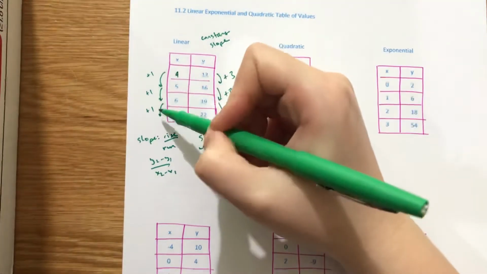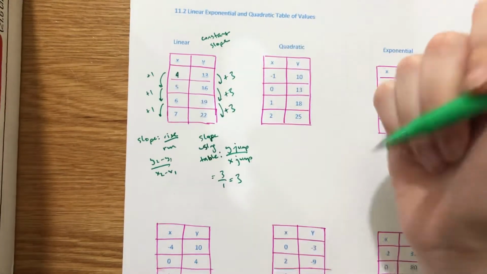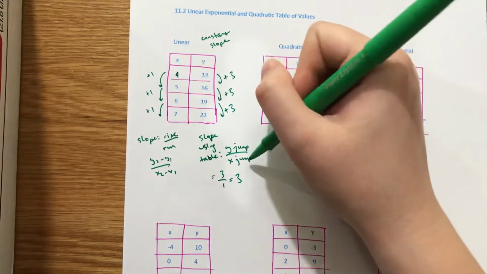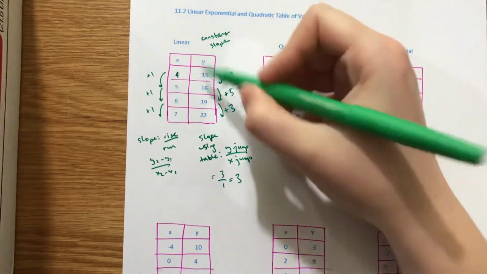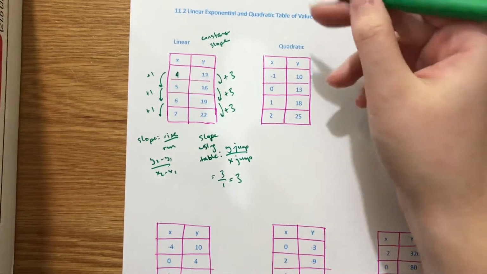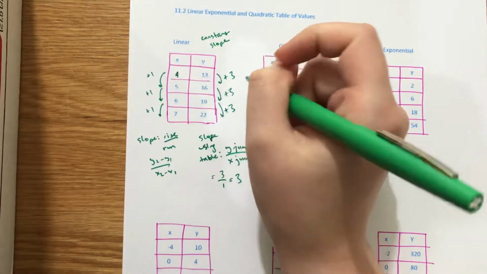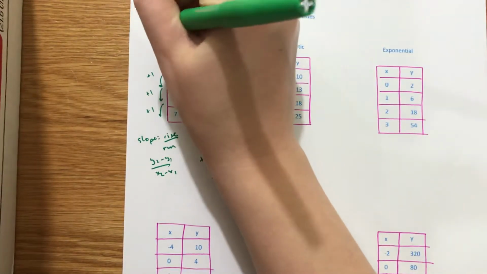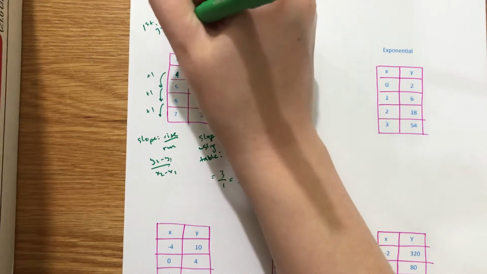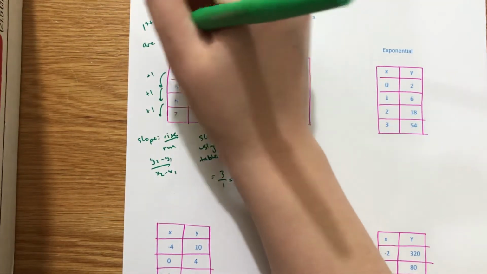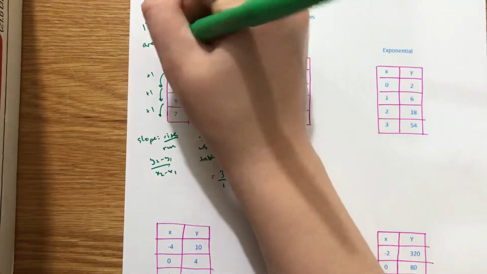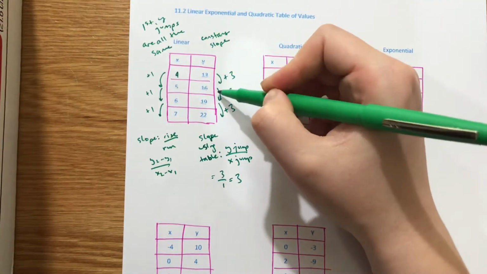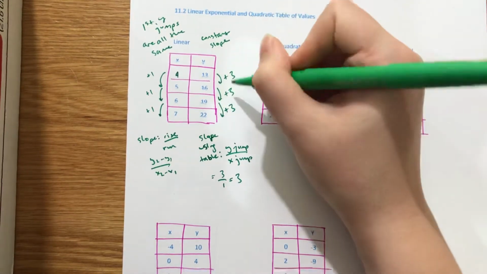Sometimes they don't always jump by 1s over here, so if it was jumping by 2s, you'd have 3 over 2 or whatever. Remember, the y is the rise and the run is the x, so that's why it's y jump over x jump. So that's how you would interpret a linear table. A function is linear if the first jumps are constant. So it's linear if your first set of y jumps are all the same value.